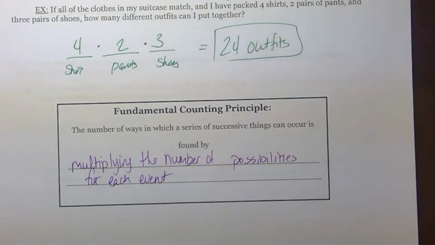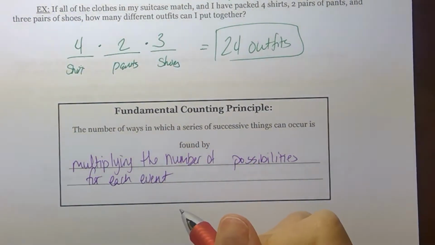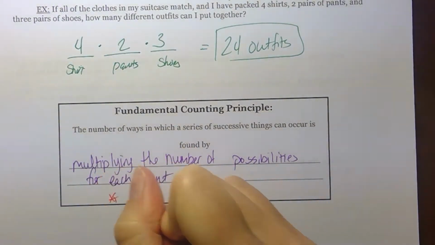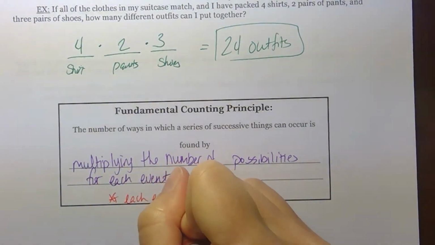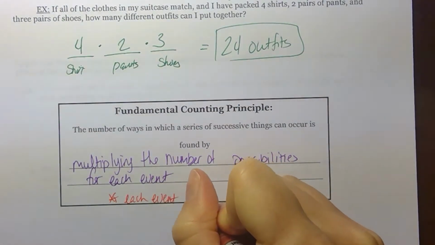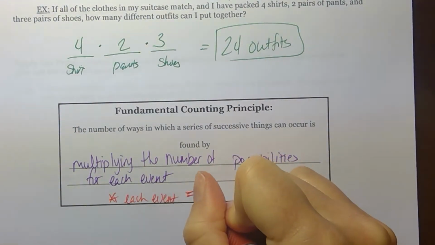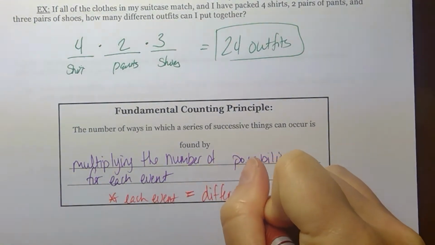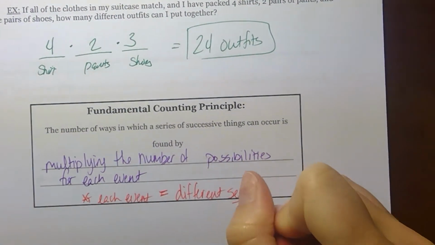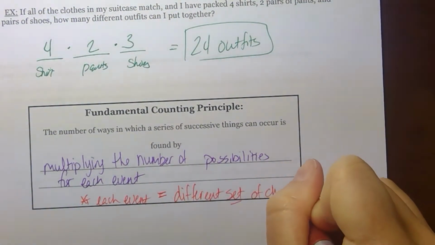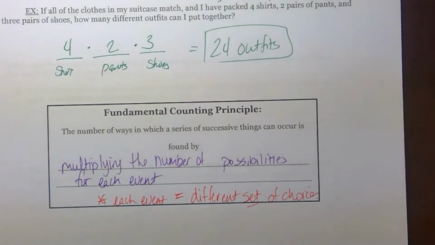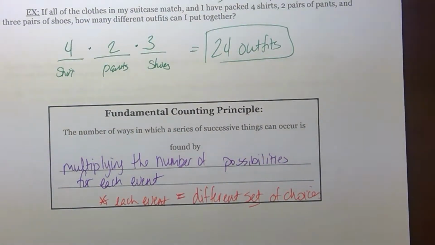And we want to emphasize the fact that we use our fundamental counting principle because each event is a new or a different set of choices. Each event represents a different set of choices.